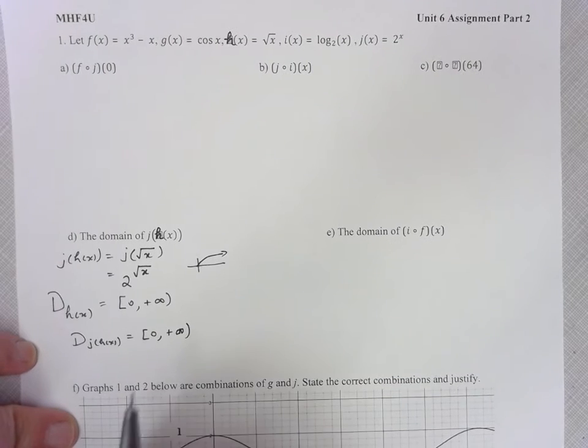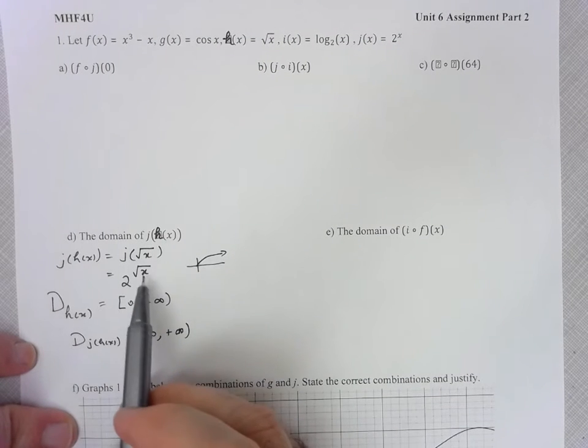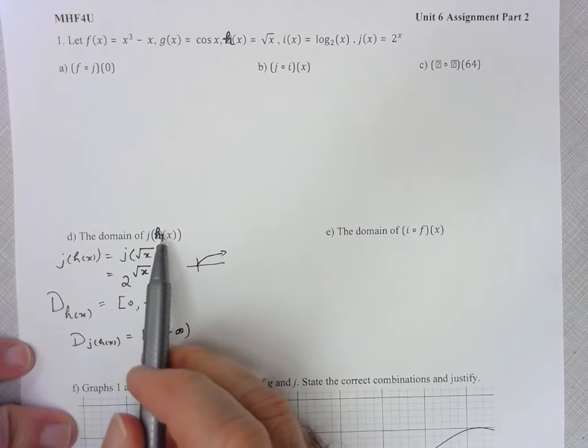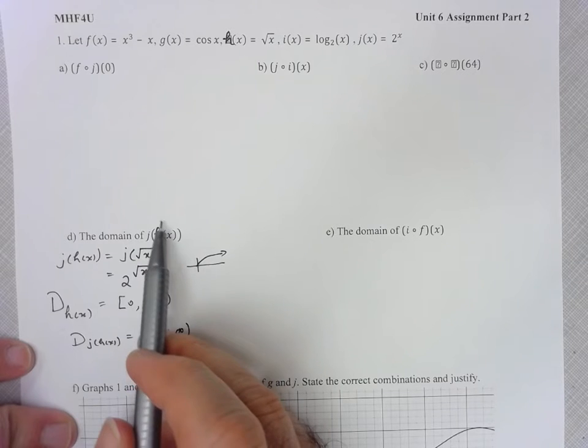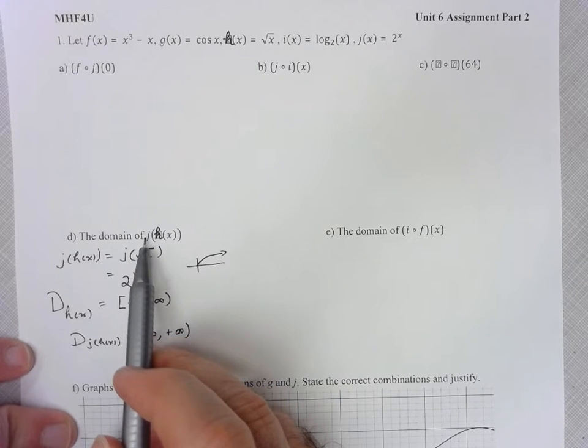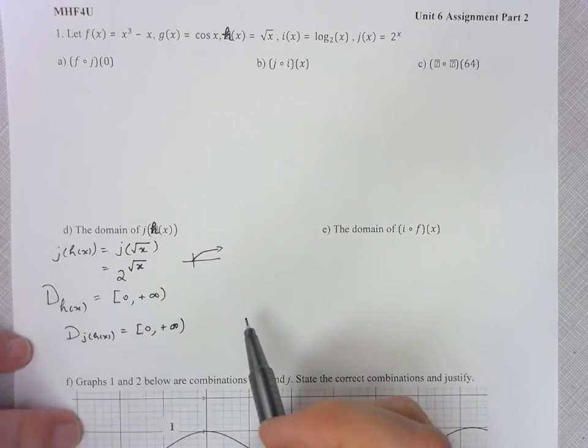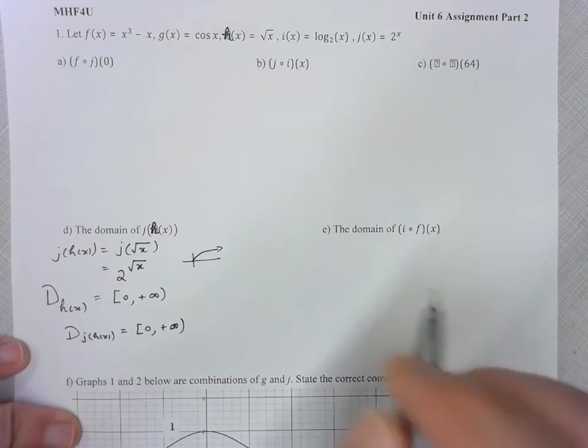But again, the way in which you do this is first you have to determine what x values are accepted by the first function, and then make sure that you take only those whose outputs are accepted by the second function. In this case, we didn't have to worry about that because the second function had a domain of all real numbers. Okay, let's now find i circle f at x.